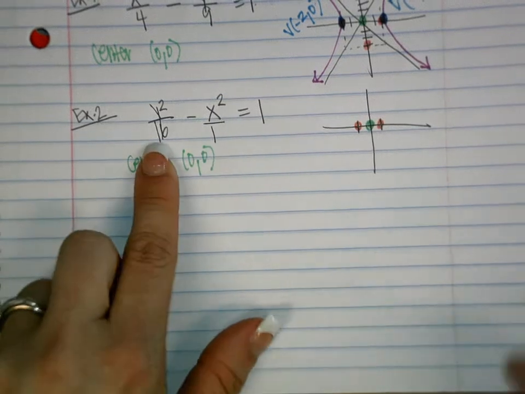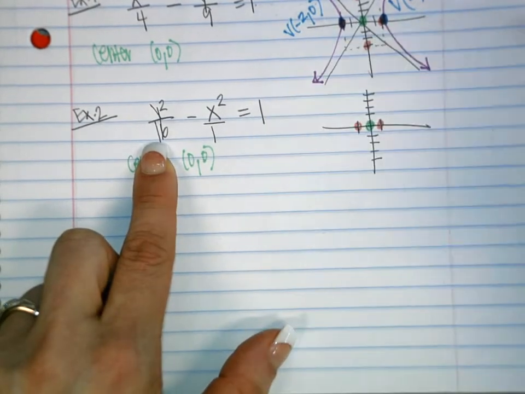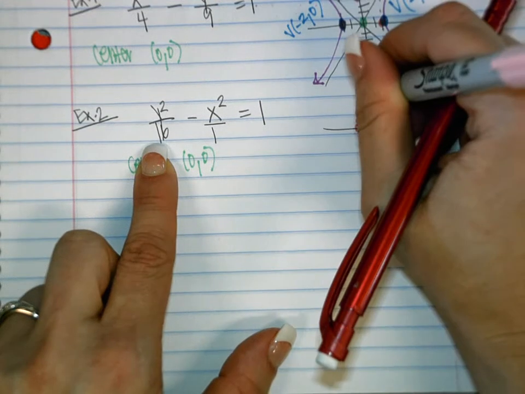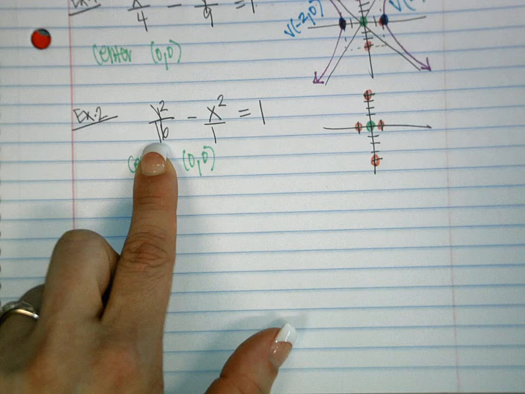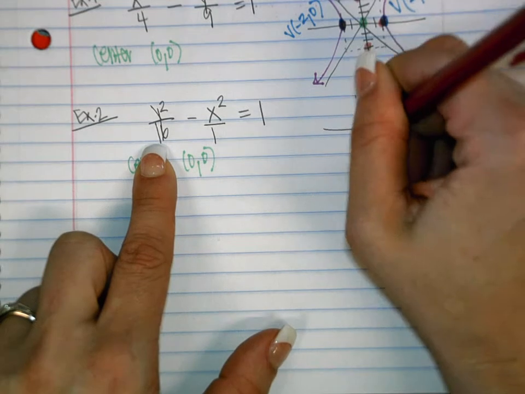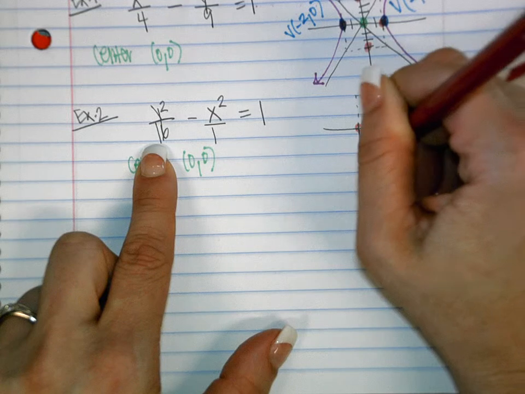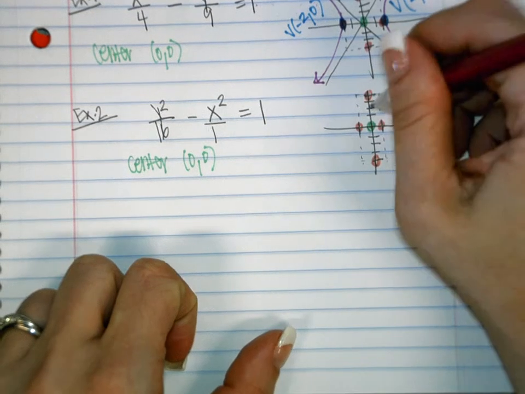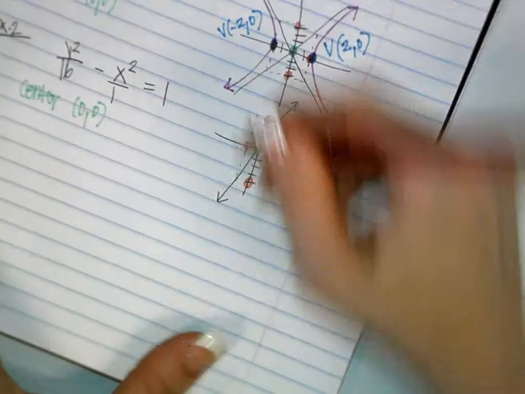Now, how far do I move up and down? 4. So please, please, please be paying attention on these. Which one's first and which one's second. So make your rectangle. Rectangles are hard to draw. Do the best that you can. Okay, draw the asymptotes through them. Remember, asymptotes are lines.